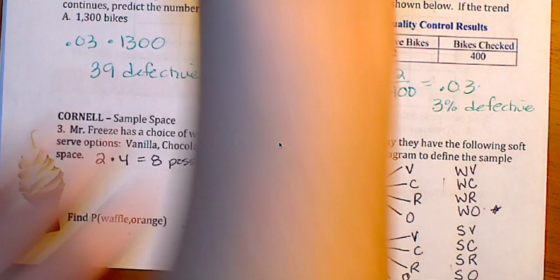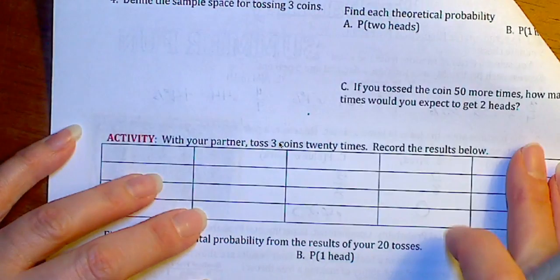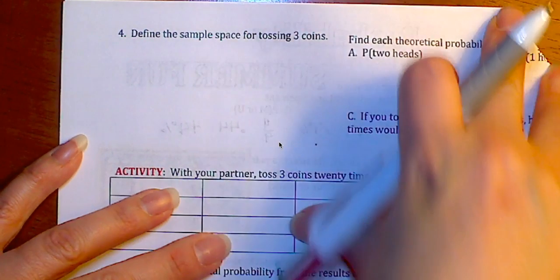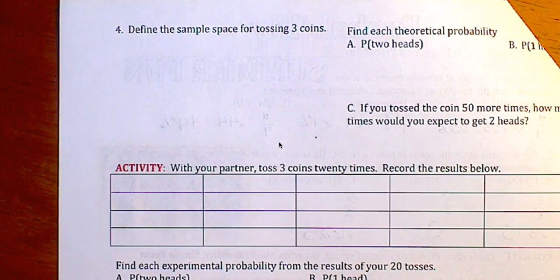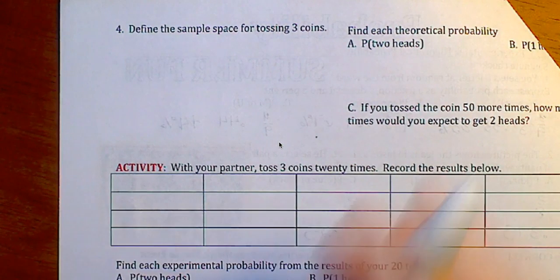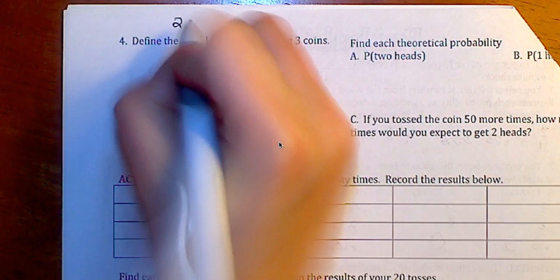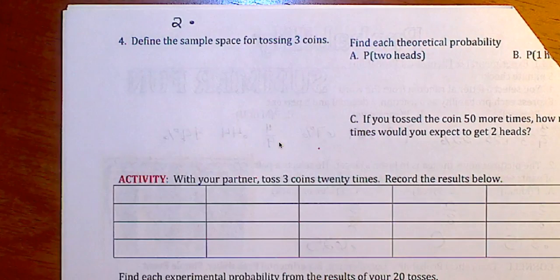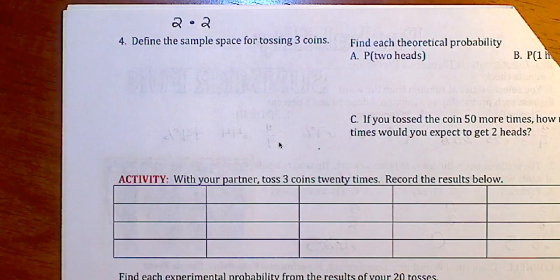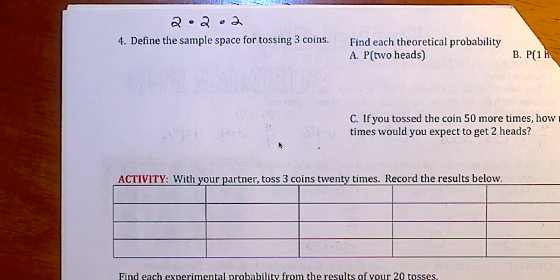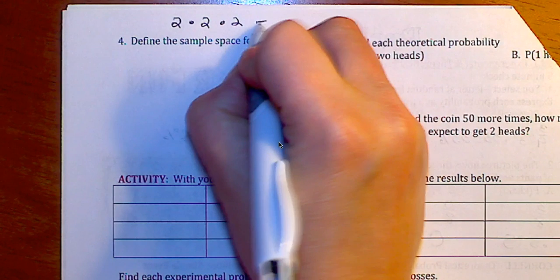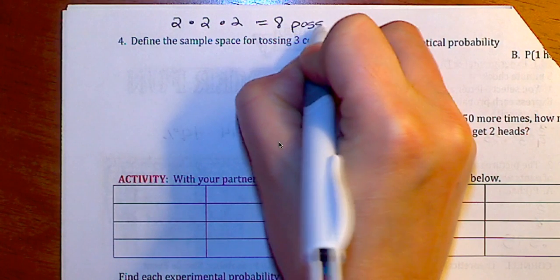So defining the sample space for that is not too challenging. Defining the sample space sometimes can get a bit challenging, especially if you are limited in space. The next one says, define the sample space for tossing 3 coins. So we know that for the first coin, let's talk about how many possibilities we have. For the first coin, we have 2 possibilities, heads or tails. For the second coin, we have 2 possibilities, heads or tails. And for the third coin, we have 2 possibilities, heads or tails. So 2 times 2 times 2 gives us 8 total outcomes or possibilities.